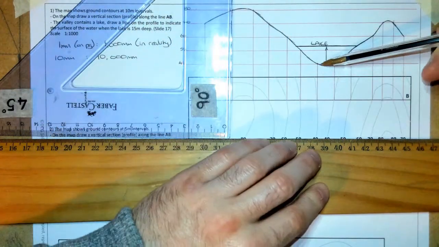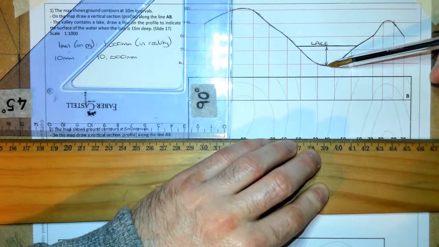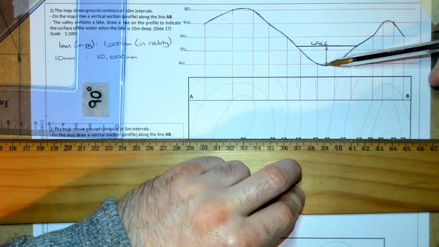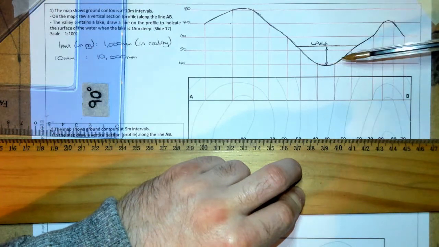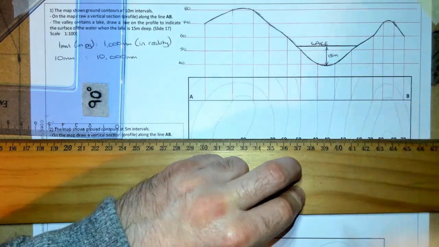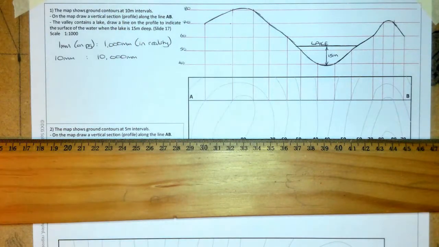Now you might wonder why I measured from just underneath my contour line there, as you can see, in the 40. I've done that because technically when there were 2 marks on the 40, I'd imagine as it was going down it was going to dip a little bit before it came back up. So there's our 15 meter depth, and that is the question complete there, guys. Hope you found that helpful.